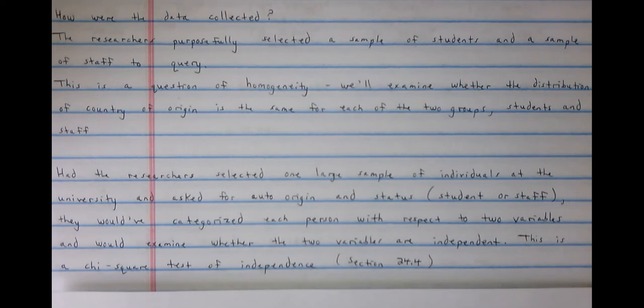Had the researchers selected one large sample of individuals at the university and asked for auto origin and status, student or staff, they would have categorized each person with respect to two variables, and we'd be doing a test of independence to decide whether the two variables are independent.